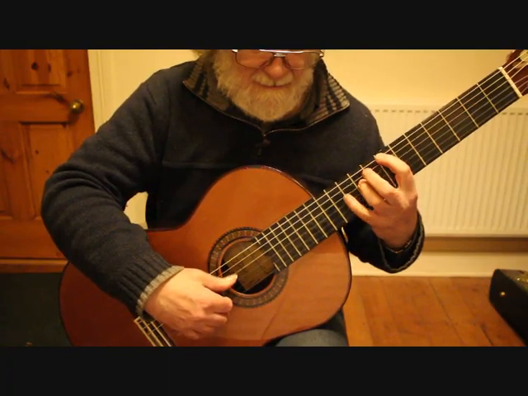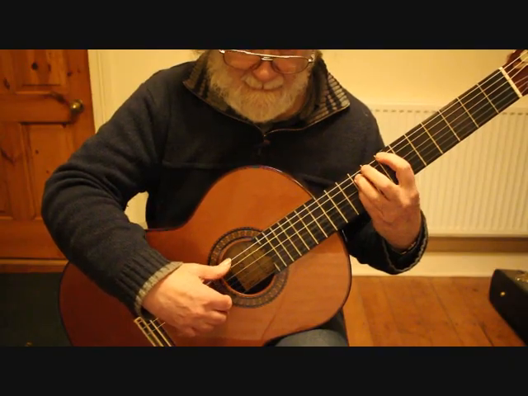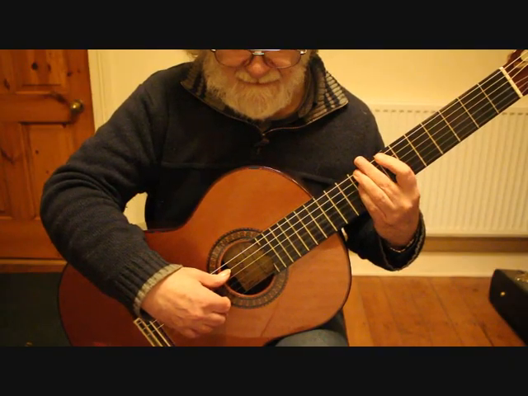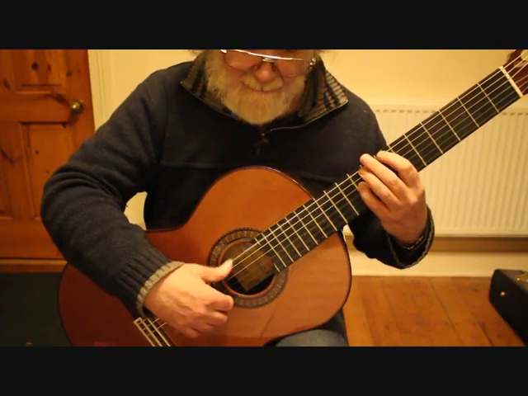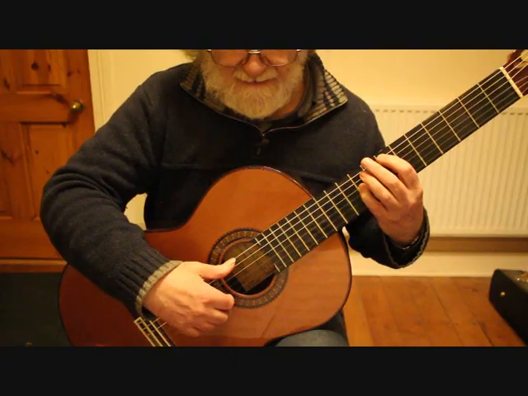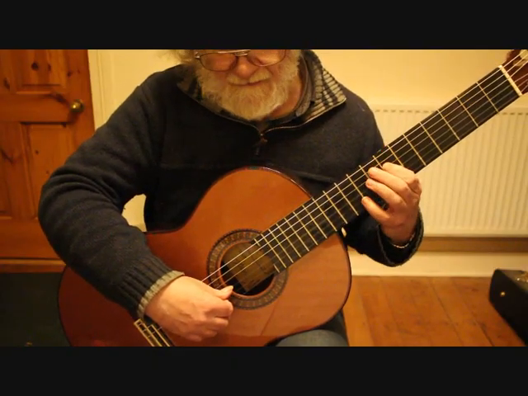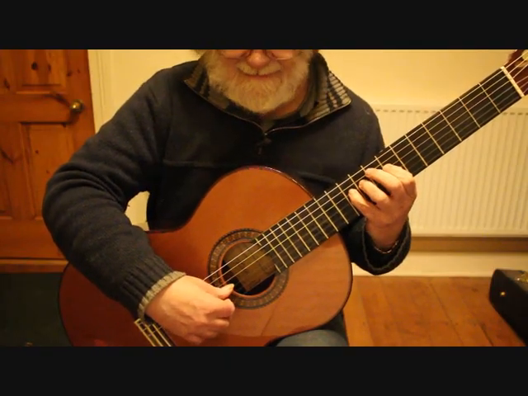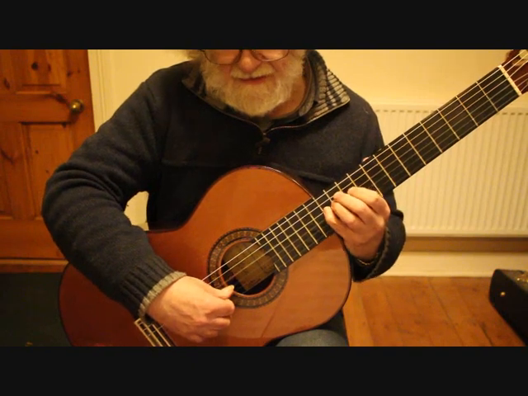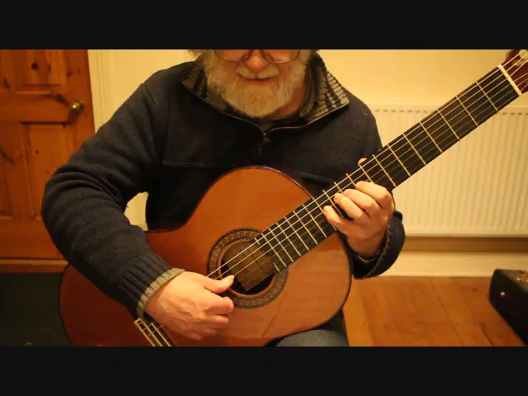Then we repeat, and now at bar 15 it does change. So what we do is we play the B on the 6th string 7th fret, cross over to the A on the 4th string at the 7th fret, B at the 9th fret, C 10th fret, up to the D at the 12th fret. So we're in the 9th position again.